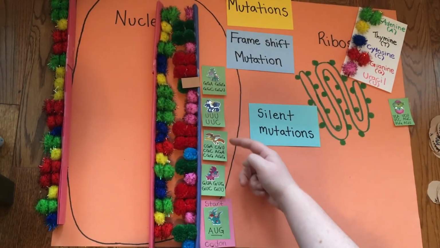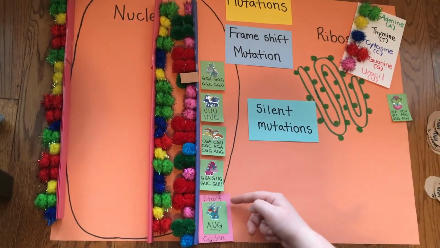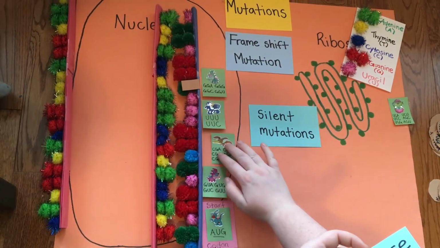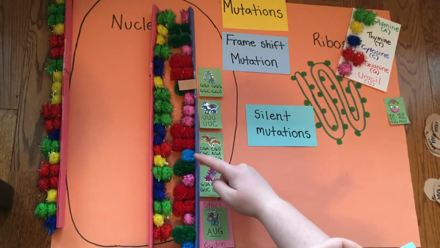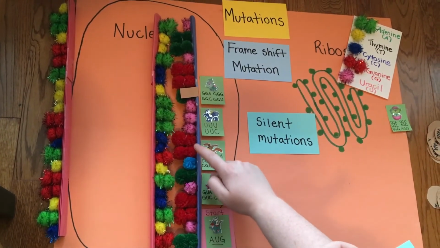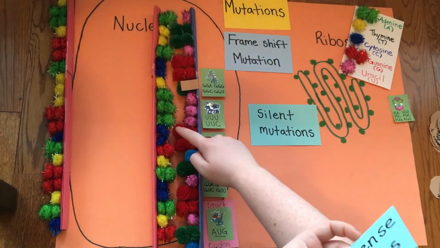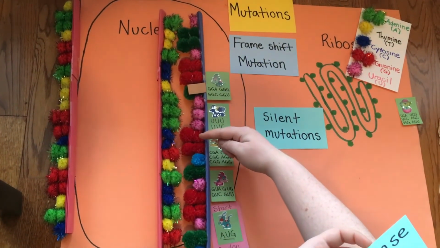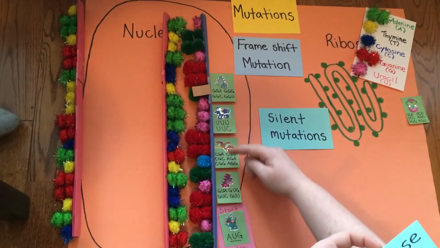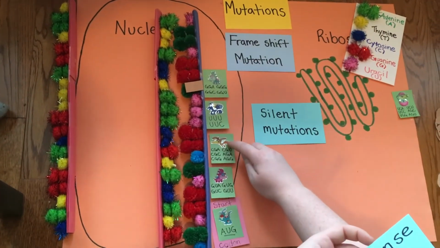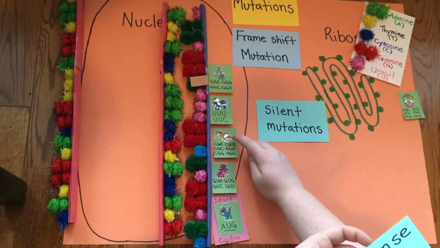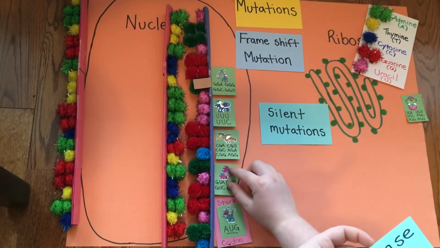As you can see on some of these amino acids, there are multiple codes for certain things. So even, say this we have is CGG, even if we were to replace this with another C, CGC still codes for the same amino acid. Therefore, there won't be much of a change.